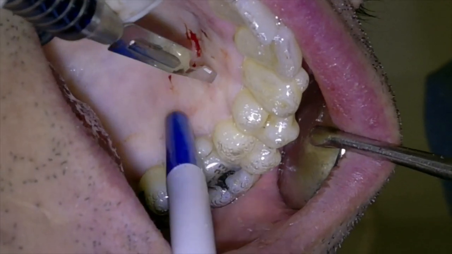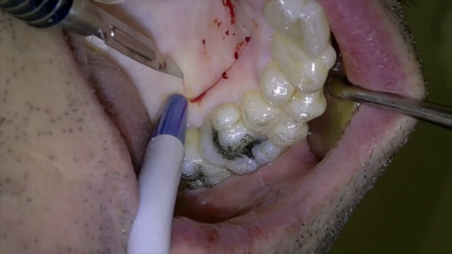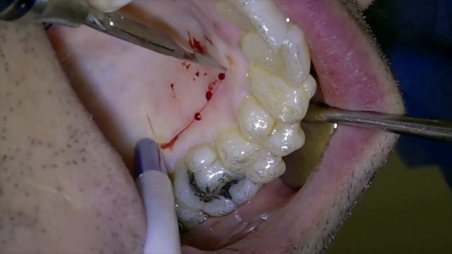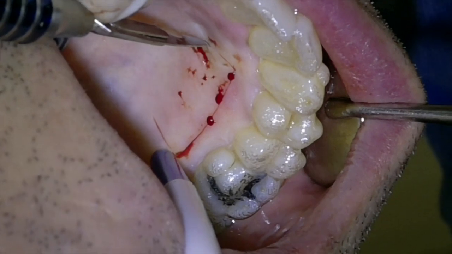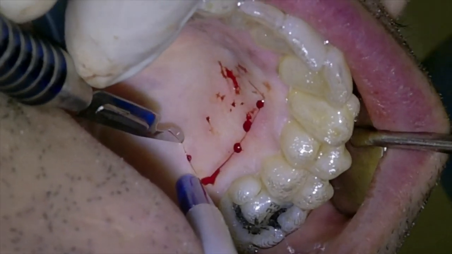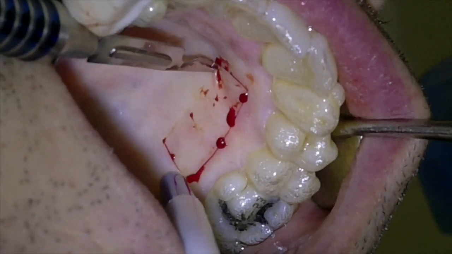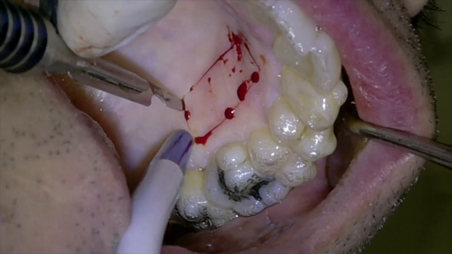As you can see, I'm starting on the distal of the molar because it's enough. And my depth is going to be about 1 millimeter, no more than that. I'm going to start with the horizontal line, mesial and distal line, and at this point you can either do a very superficial apical incision, or you can avoid that apical incision to avoid bleeding until the end.